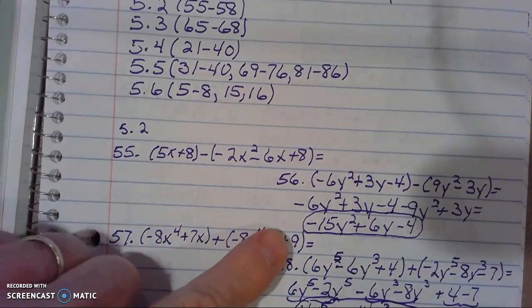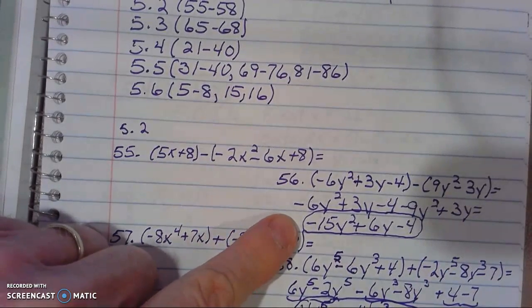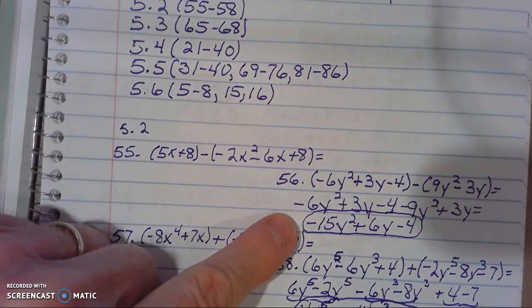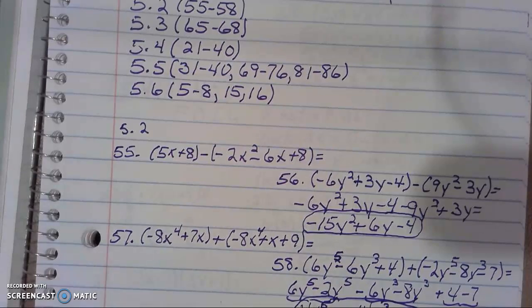You add together the y squareds. Doesn't change. You just add the numbers in front. Negative 6 and negative 9, negative 15y squared. You add the y's. 3y and 3y, 6y. Does not change the y. And negative 4.